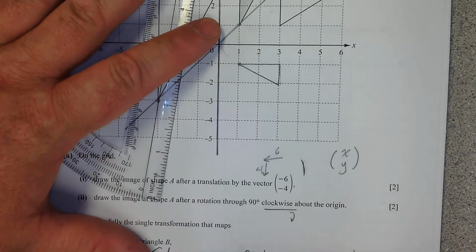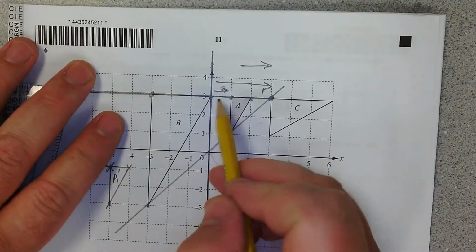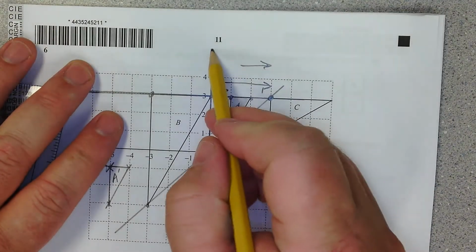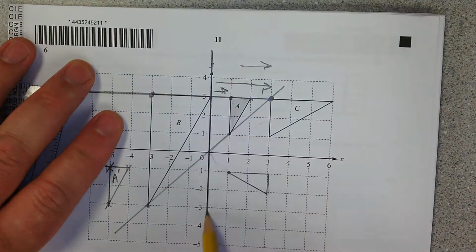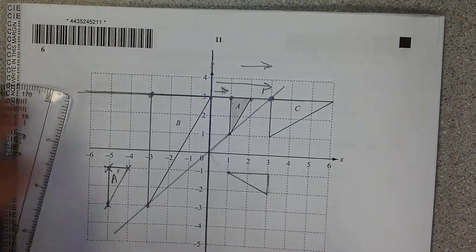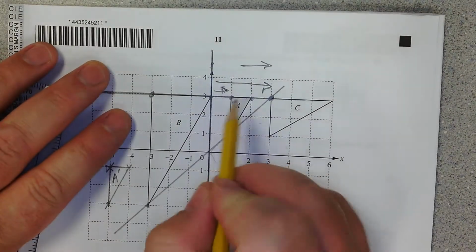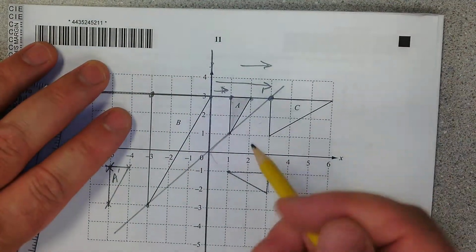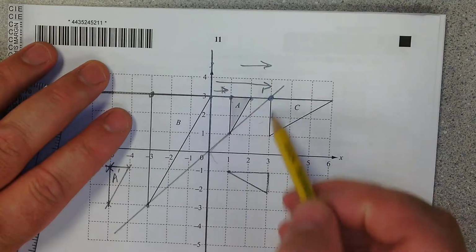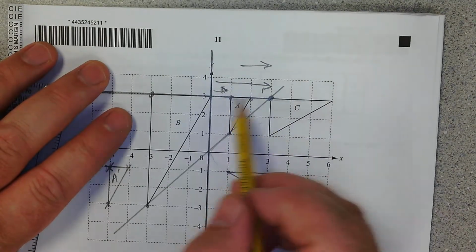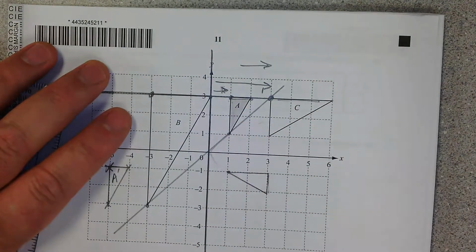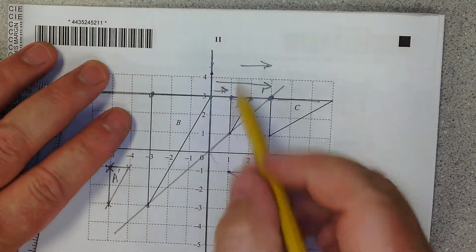So factor of 3, and let me make sure we can see this. So this is where I'm guessing the line. Like originally, I was guessing that the y-axis was the line of invariance. So it gets stretched this direction, right? That's why this distance stayed the same, but this one changed. It went from a distance of 1 to a distance of 3, which tells me the scale factor is probably 3.